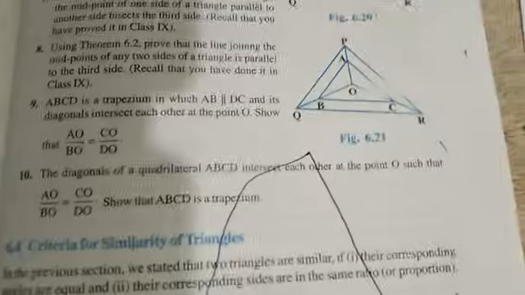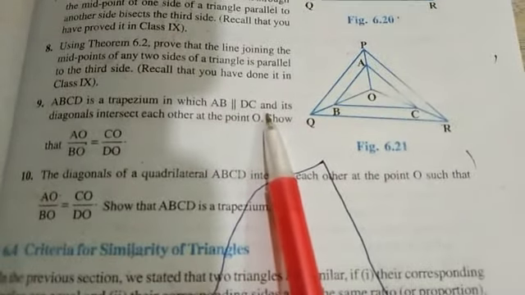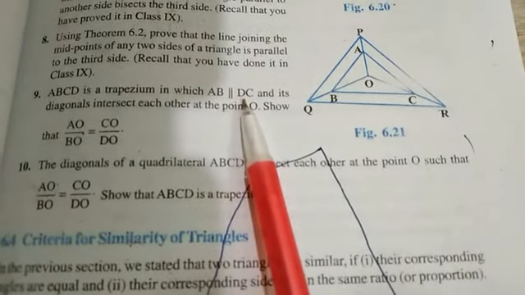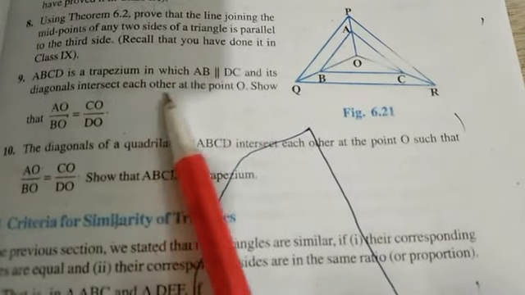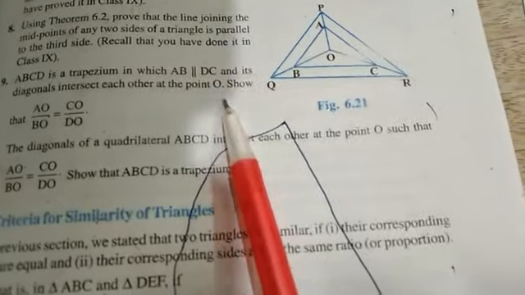ABCD is a trapezium in which AB is parallel to DC. The diagonals of the trapezium intersect each other at O. Then show that the required ratio holds.